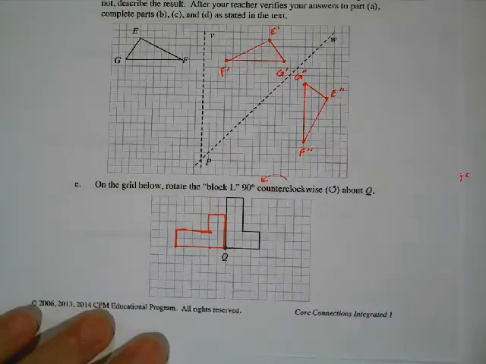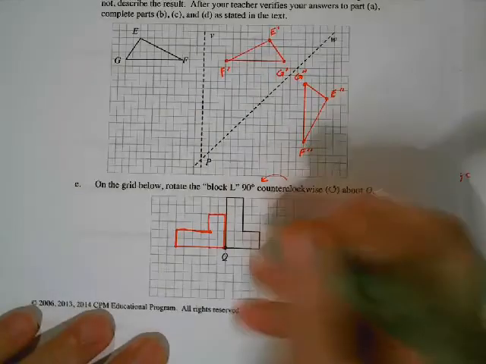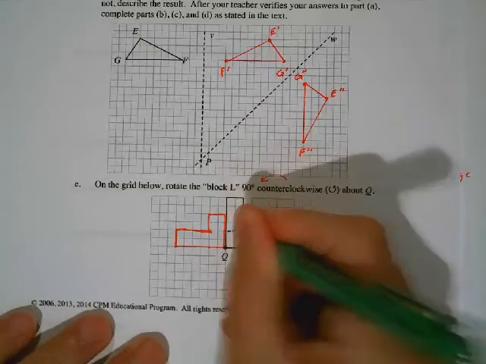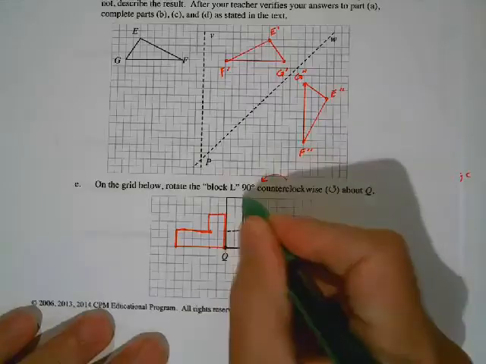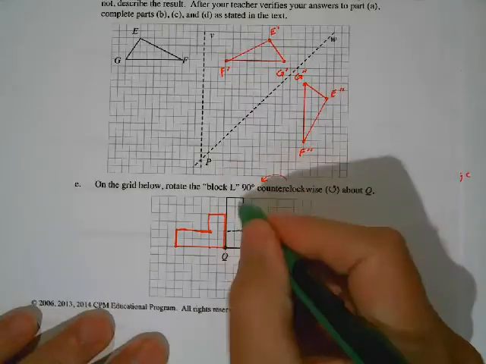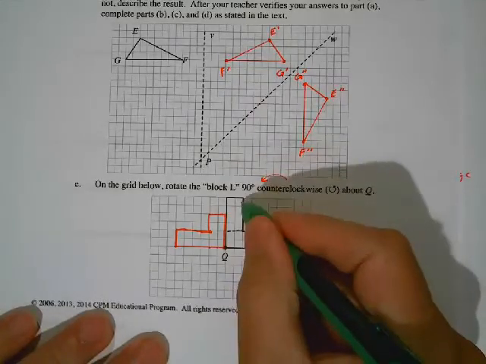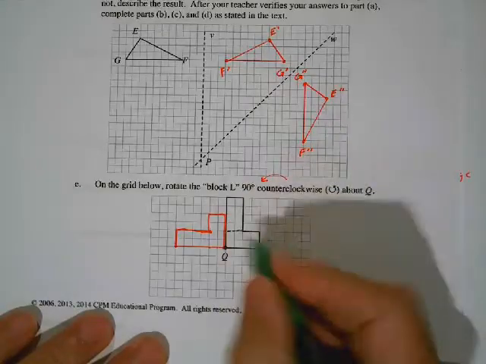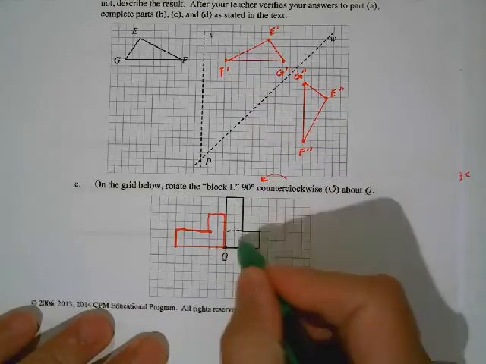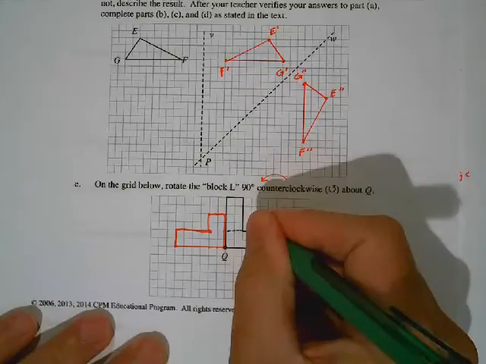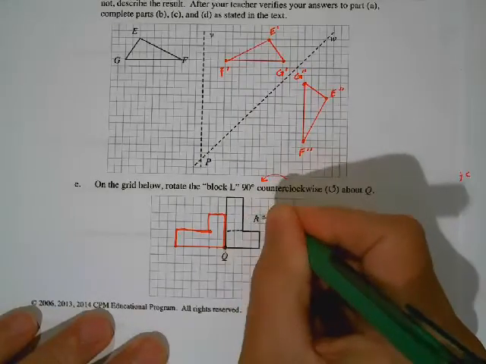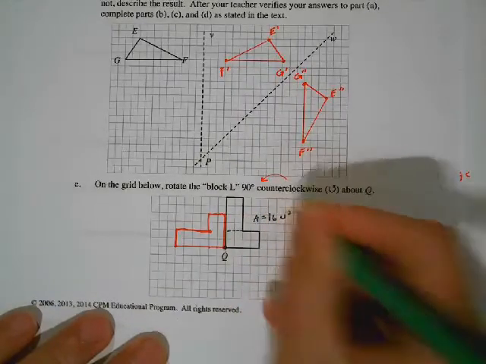I'm going to split it up. This section up here is 2 by 4, so that has a total area of 8 squares. And this bottom part is 2 by 4, so that's 8 squares. So that's a total area of 16 square units.